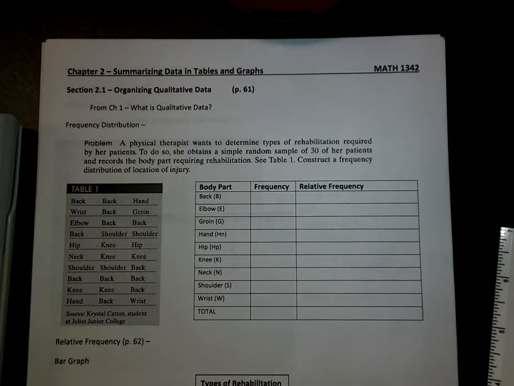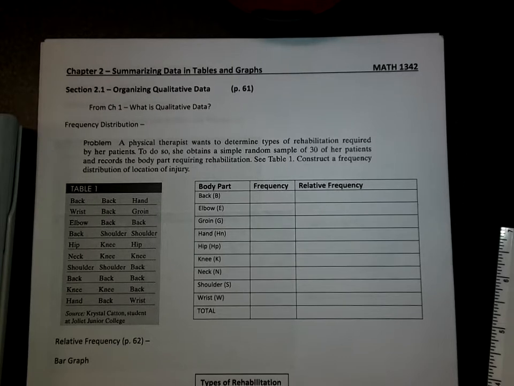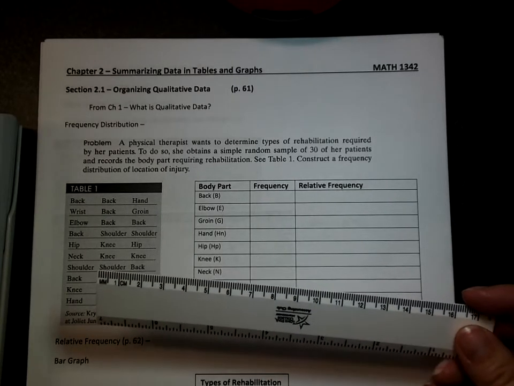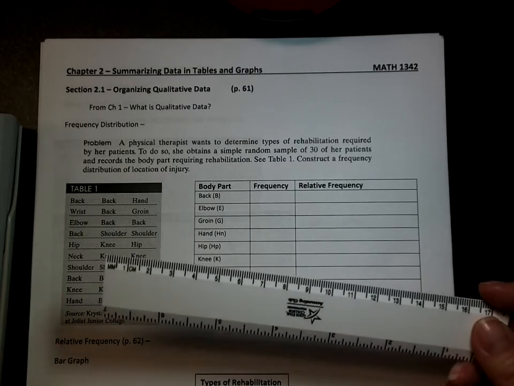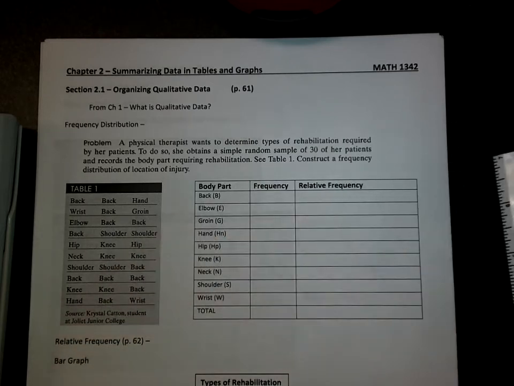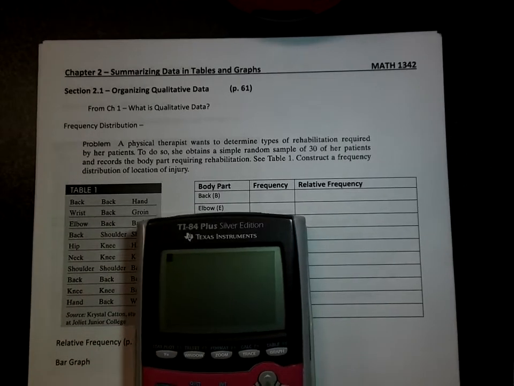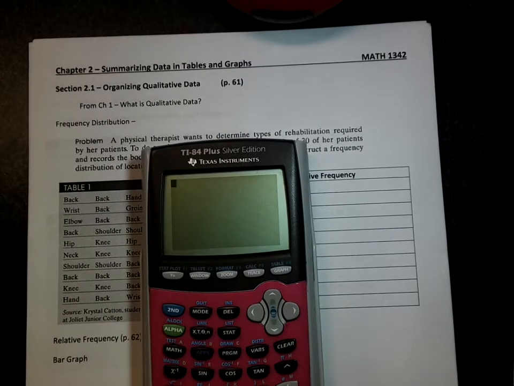This is Chapter 2, Summarizing Data in Tables and Graphs. For this chapter, you will probably want a ruler or some sort of straight edge. We are going to be doing some graphing, and so you might want some sort of straight edge to help you out. You're also going to want your calculator from now on.